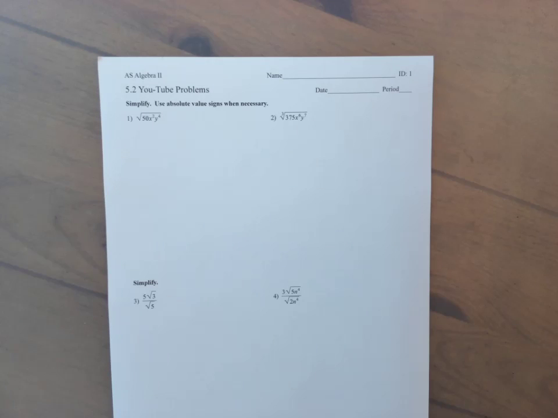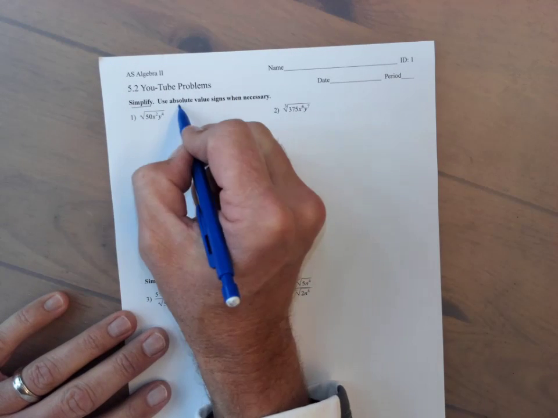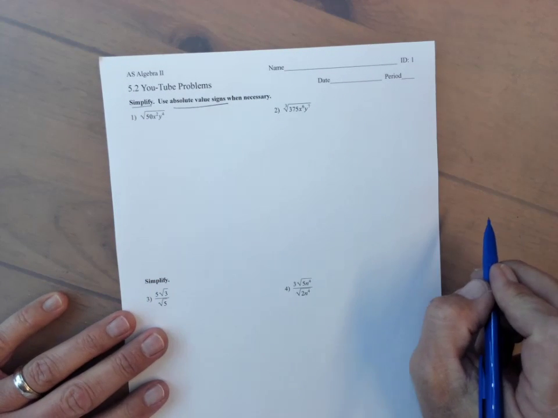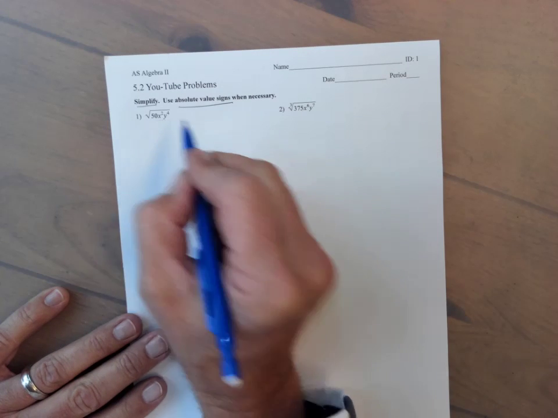Okay, today we're going to look at some problems from section 5.2 in our textbook, properties of rational exponents and radicals. And so our directions are to simplify, and it says use absolute value signs when necessary. So here we have the square root of this expression.